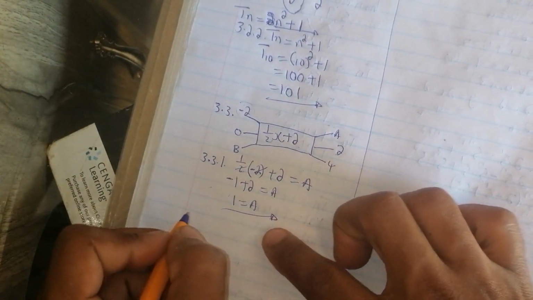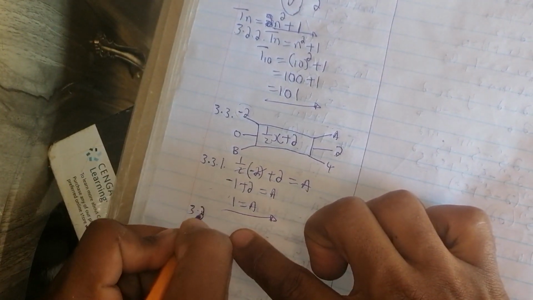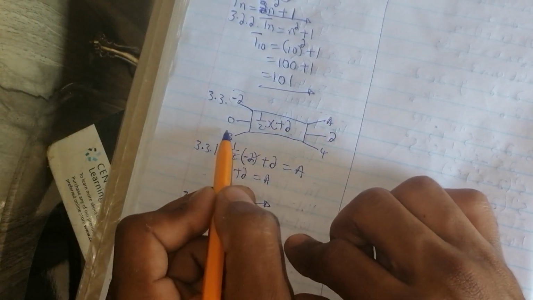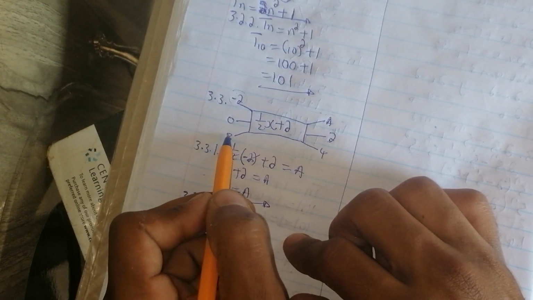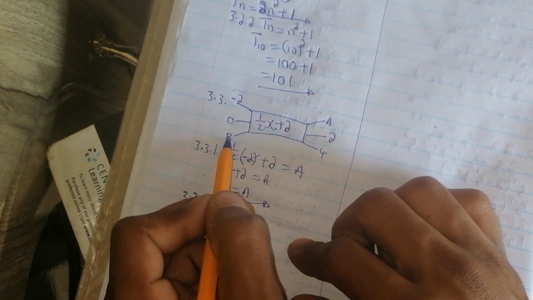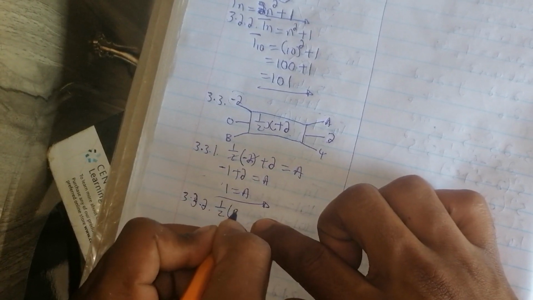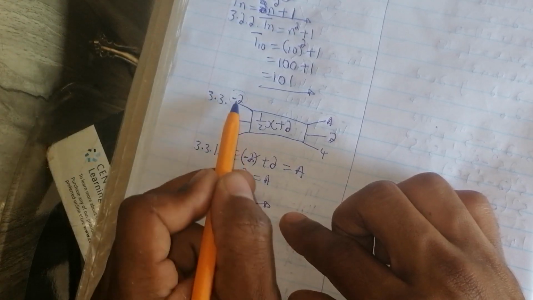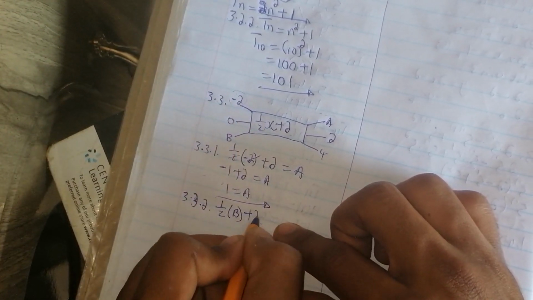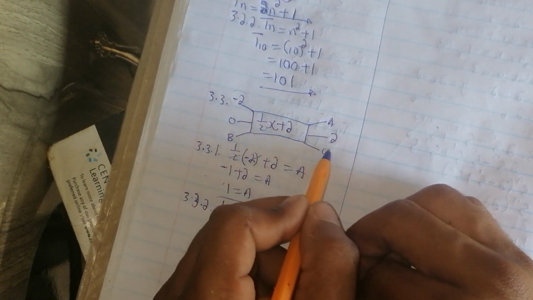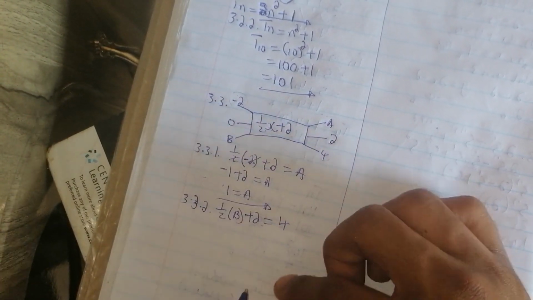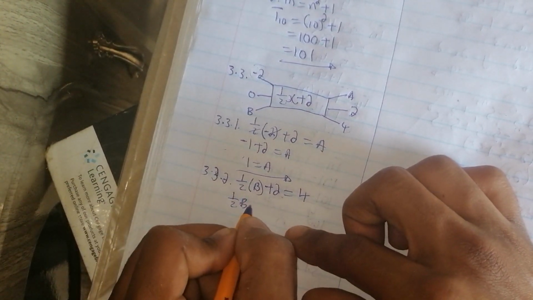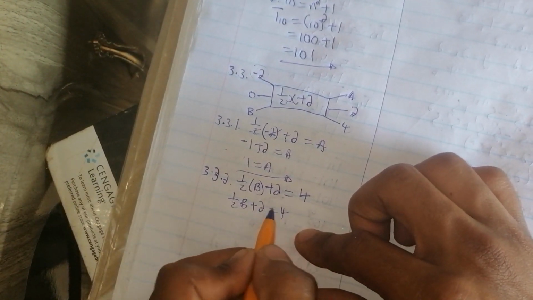And then in 3.3.2 they say, what is the input value in B? The input value, so meaning where we see X, we will be writing B. So we're going to say 1/2 B because that is the input value, just as we inputted -2 in here. So I'm going to add 2 to this, and remember what the output is. The output is 4. Very good. So you will have your 1/2 B plus 2 equals 4. These are like terms.